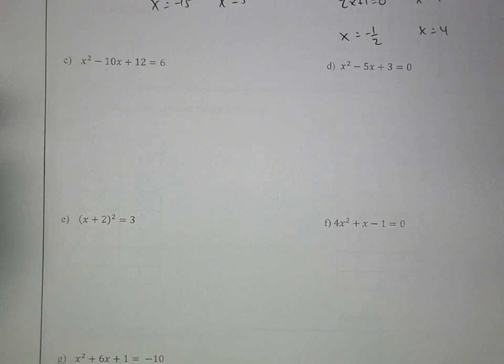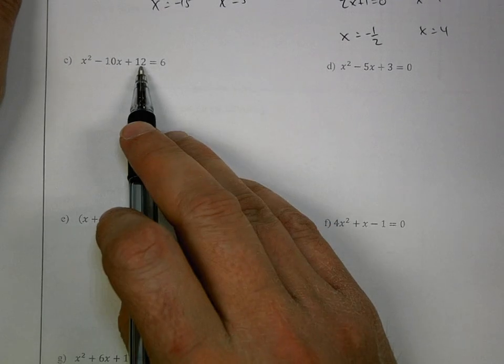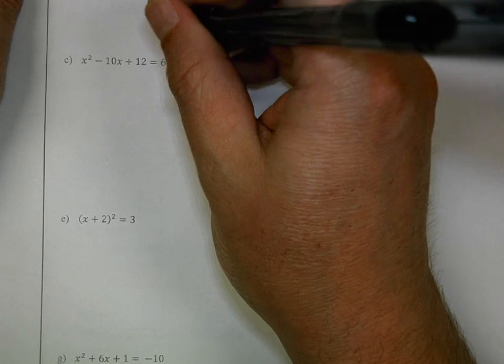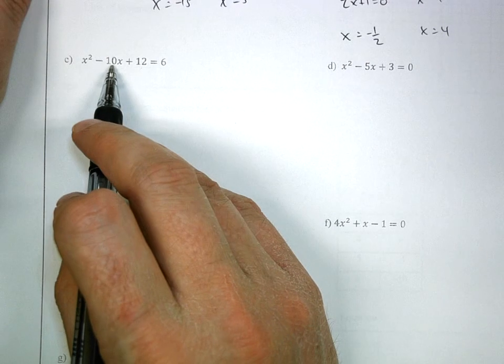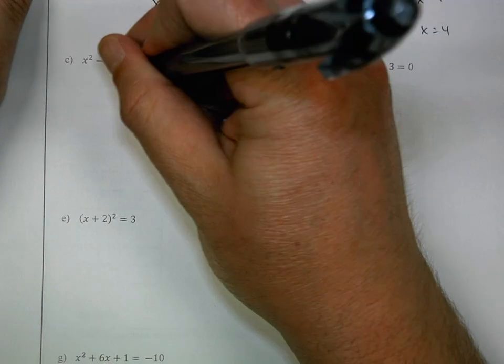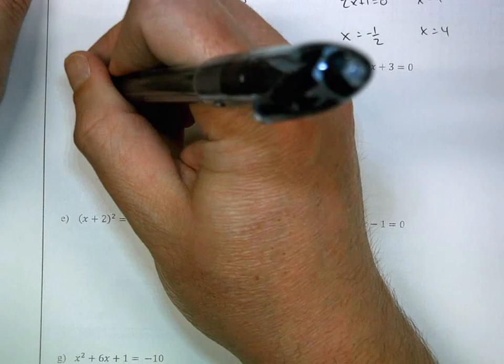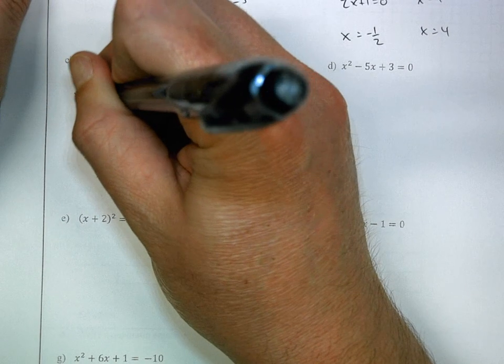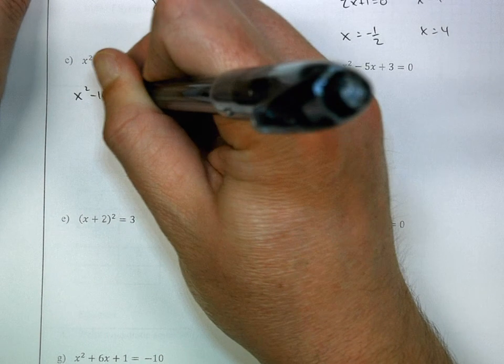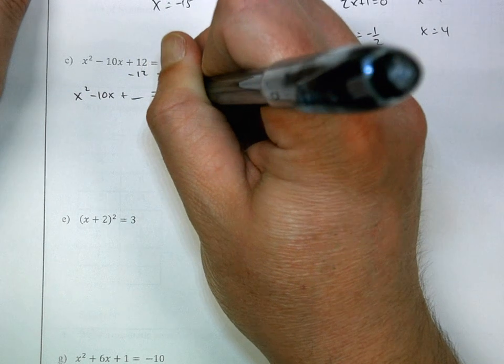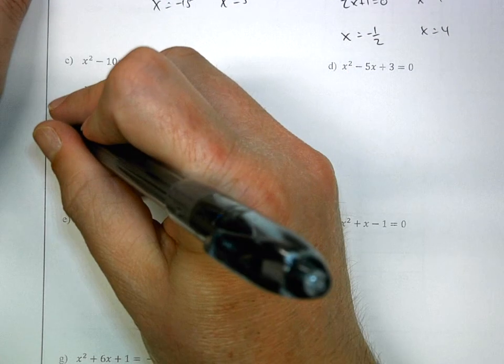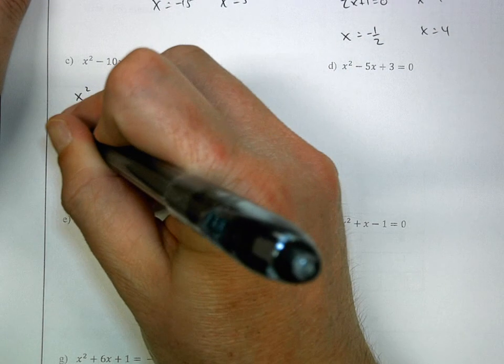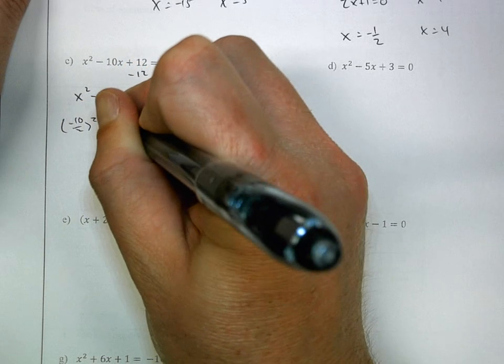Moving along, you got to make sure you have it equal to 0 before you do anything. You actually can complete the square and just move the 12 over to start with. So you have x squared minus 10x plus blank equals negative 6 plus blank. We're going to cut the b value in half and square it. So negative 5 squared is 25.